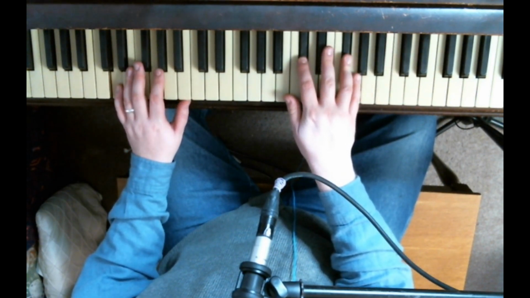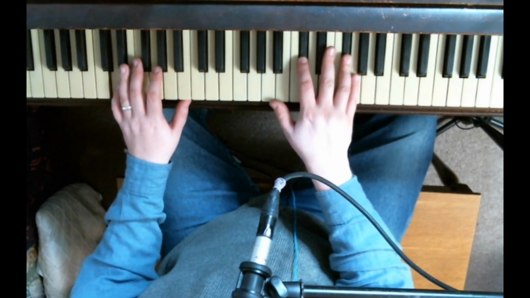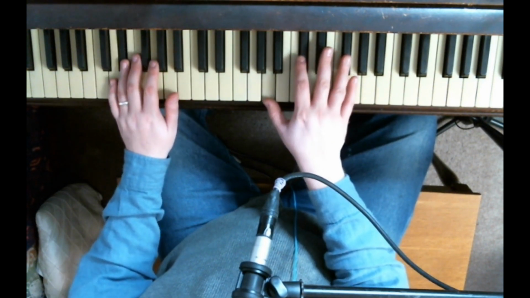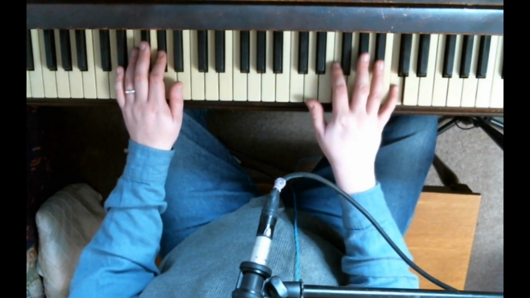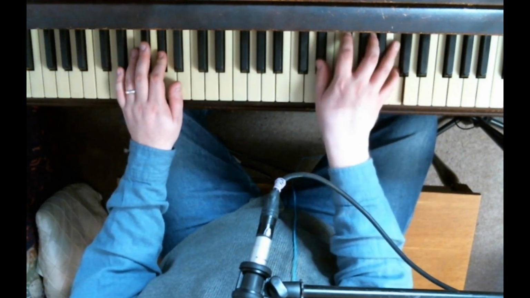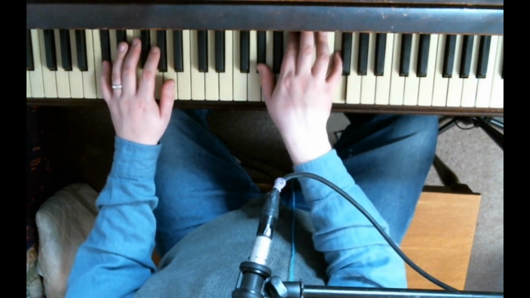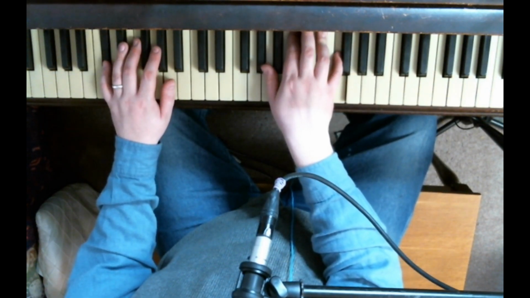And then 4 is D major 7. And our minor 2-5 to the major chord on the 3 is D sharp minor 7 flat 5 to G sharp 7 to C sharp major 7.